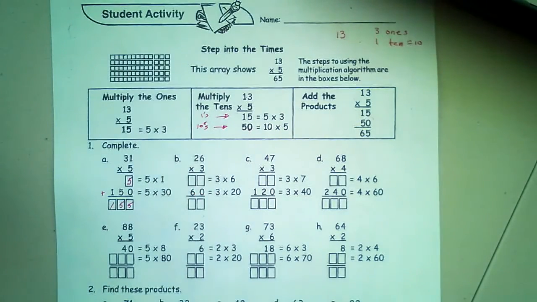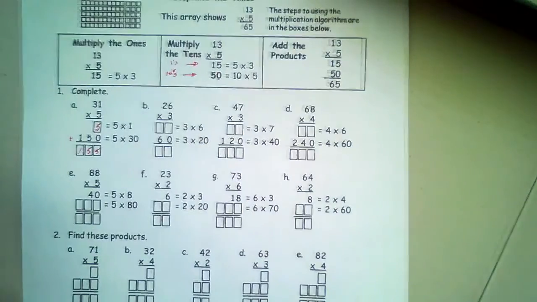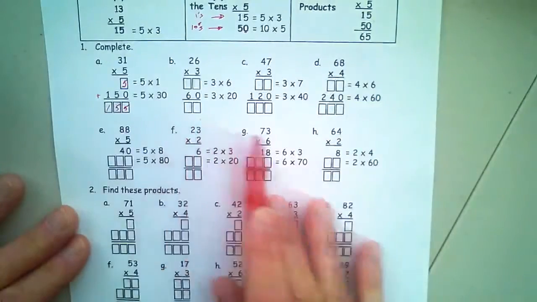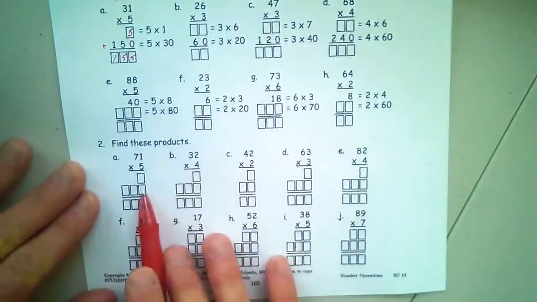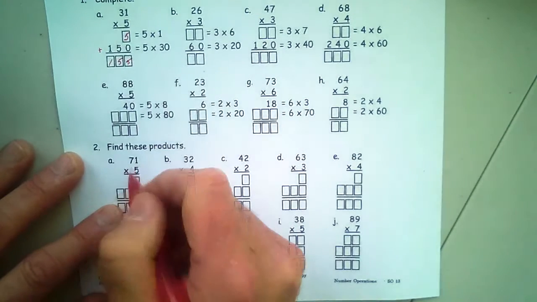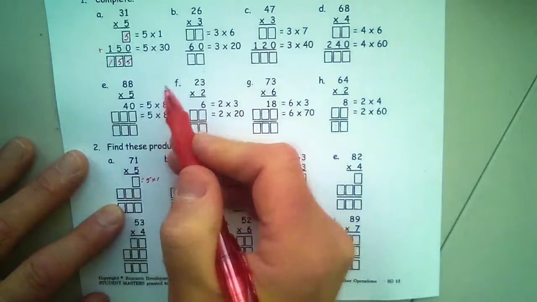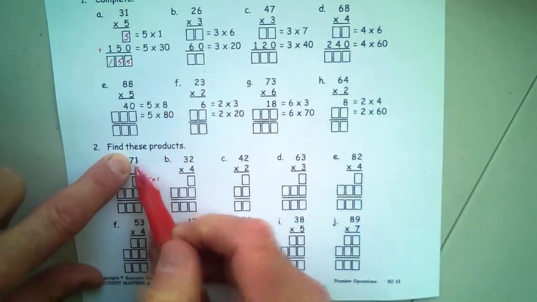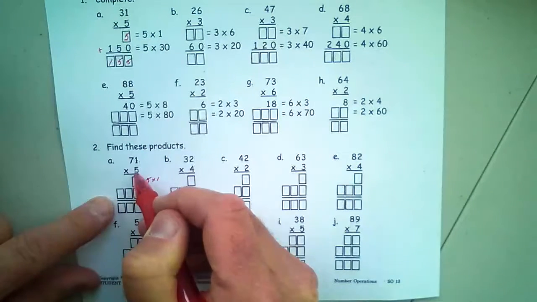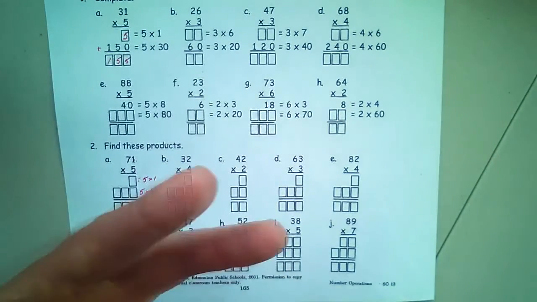Let's do one more together, but I'm going to do it down here where they don't give you anything. These ones kind of walk you through, and then little by little they're doing less for you until you're down here. So down here, you can use this as your model, right? This first one is the same as 5 times 1. That's what I'm just following here. And this is going to be not 5 times 7, but 5 times 70 because it's in the tens column.